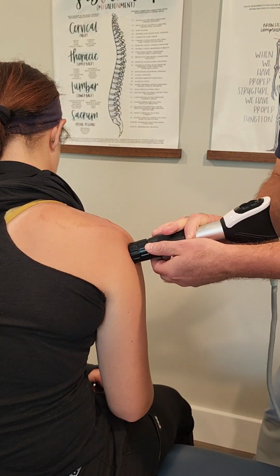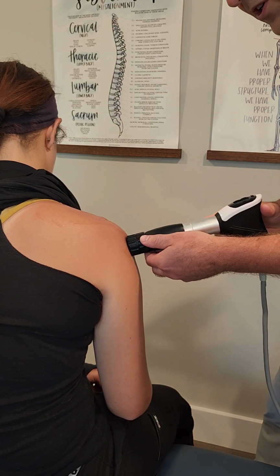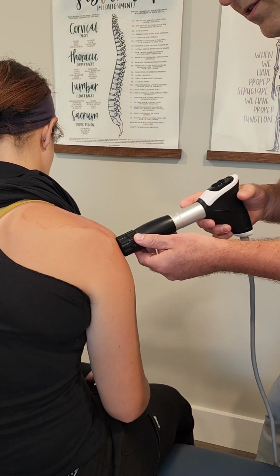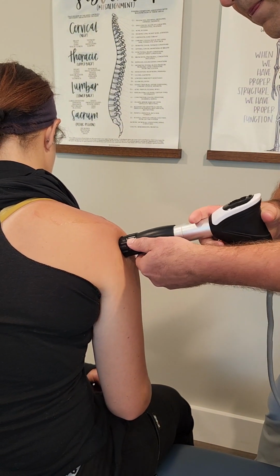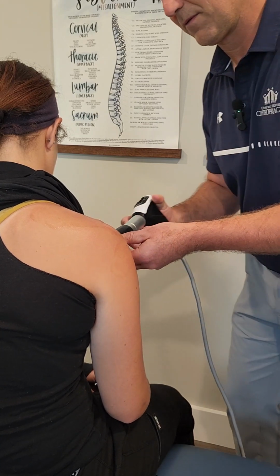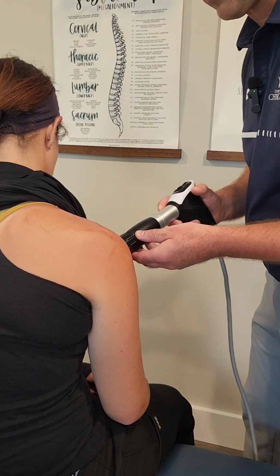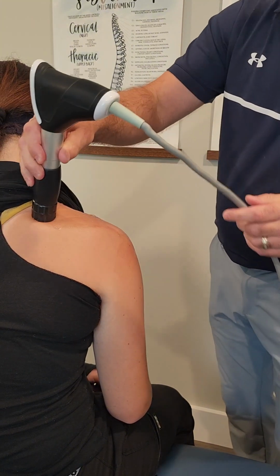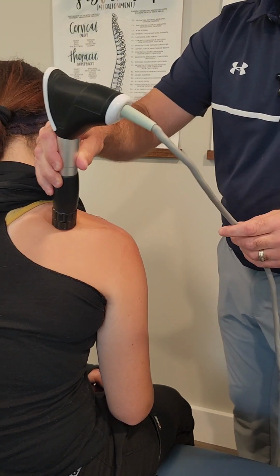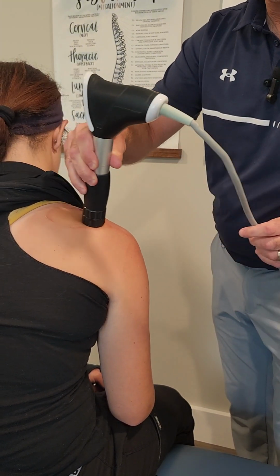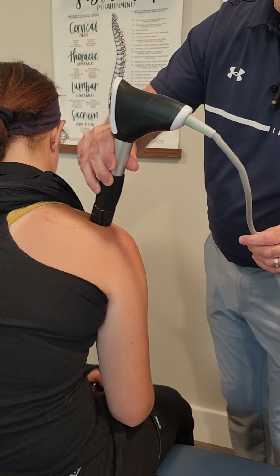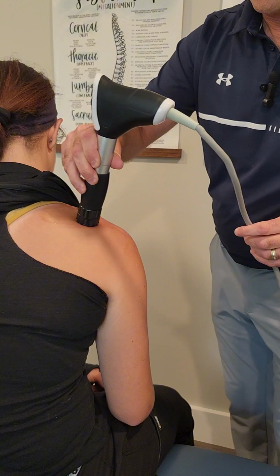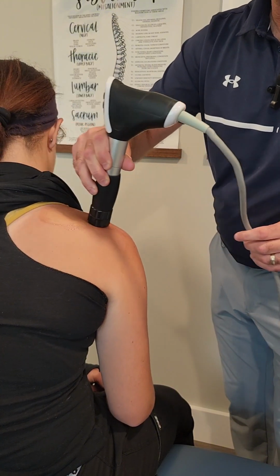We might also come around the outside of the deltoid here, coming across your shoulder. Typically, we're doing this for a few minutes, and we're addressing all the muscles in the rotator cuff that tested weak during your exam.